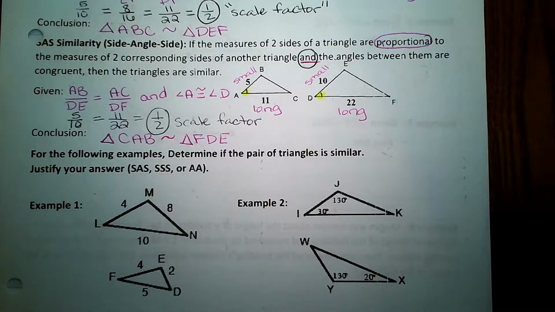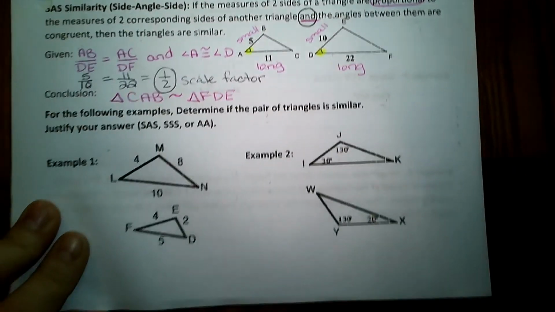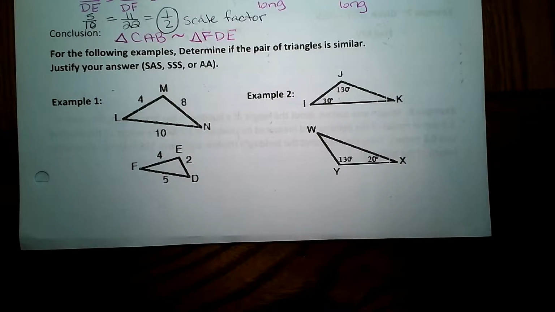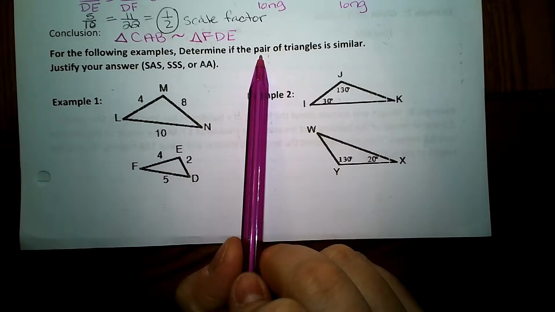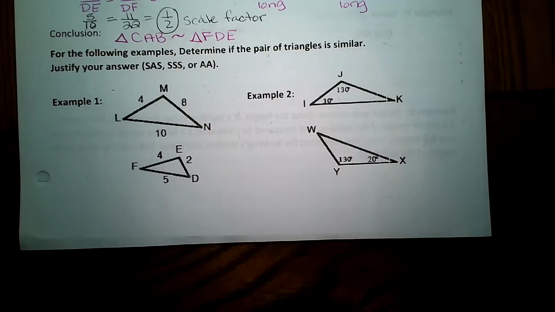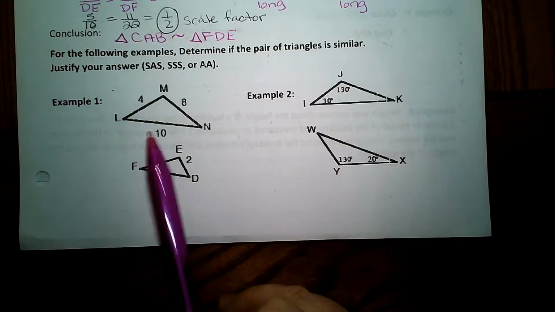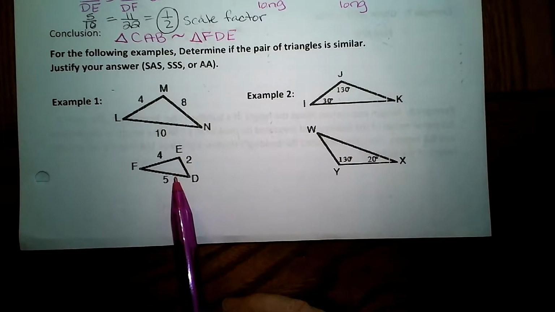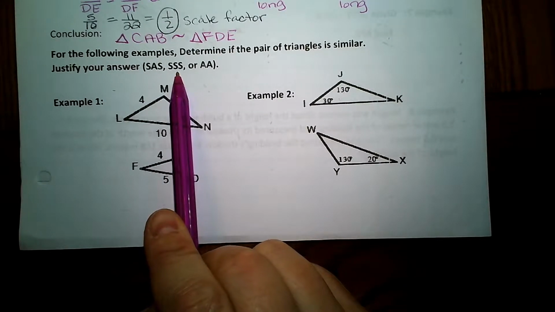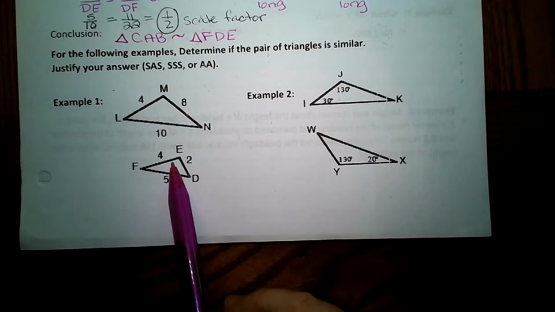Okay, in the last part of this video, we're going to run through some examples. Directions say, for the following examples, first things first, determine if the pairs of triangles are similar. If they are, you have to justify the answer. Okay, so SAS, SSS, and AA are our three options. So let me walk you through here. In this first picture, if these two triangles are similar, it's going to be by SSS because there are no angles given in the picture.